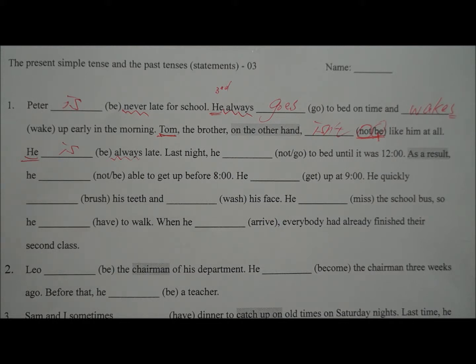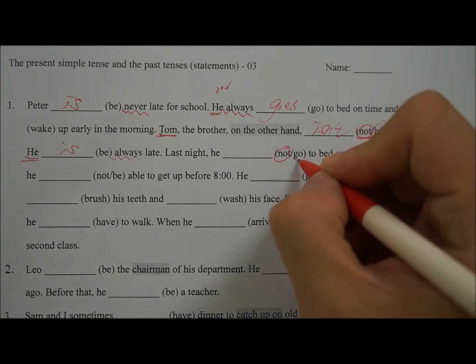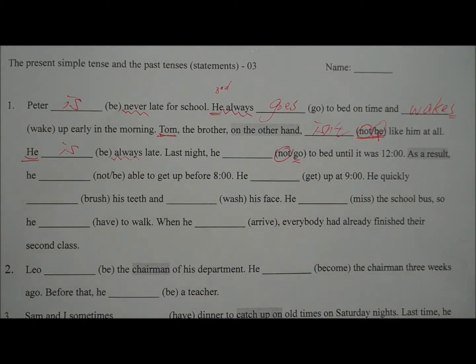Last night he ___ to bed until it was 12 o'clock. Now, again, we need to write a negative sentence because of the word not. But this time, we're not given a be verb. Instead, we're given an action verb. And we know that for all action verbs, if we need to make the sentence that is written with an action verb into a question or a negative sentence, we need the help of a helping verb.